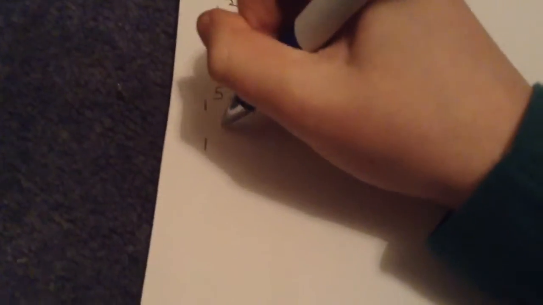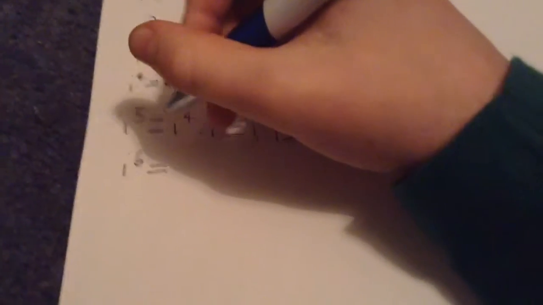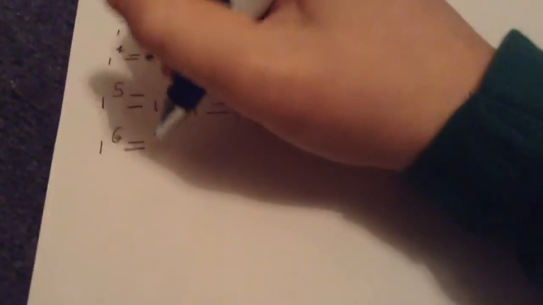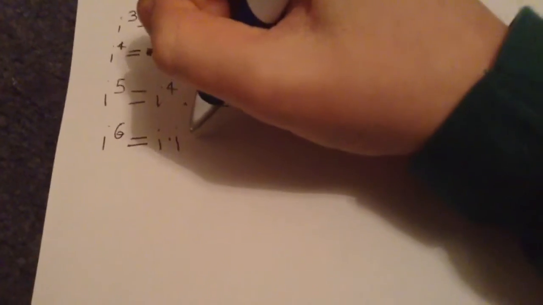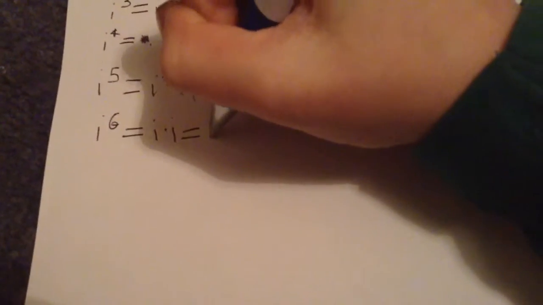Now, i to the 6th is going to be equal to i to the 5th times i, which is just going to be equal to i squared, and we all know that i squared is going to be equal to -1.